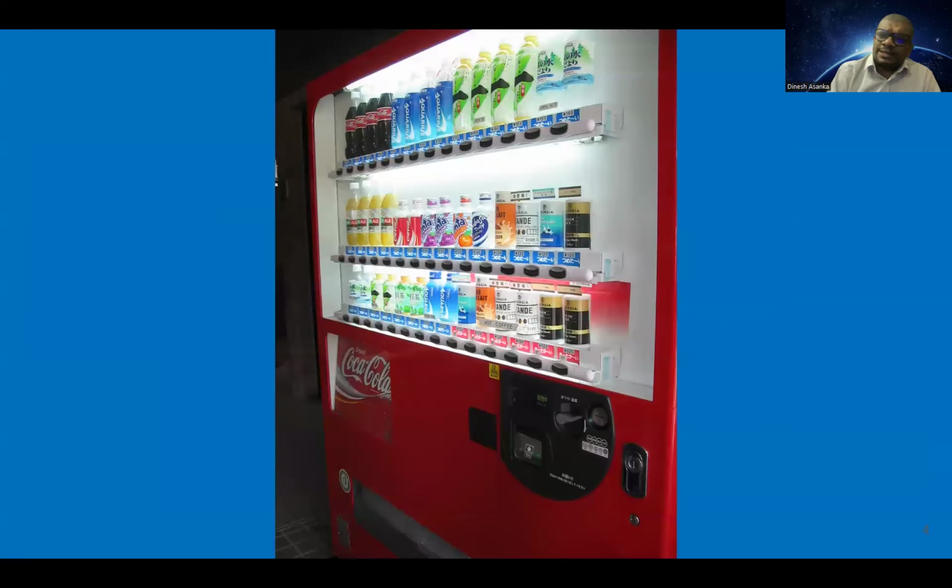So let's do it from an example. This is a very common example used in the literature: a vending machine. In a vending machine, as you know, when you insert money, a dollar, and then request a product, you get the product. That's the whole application of this particular vending machine.